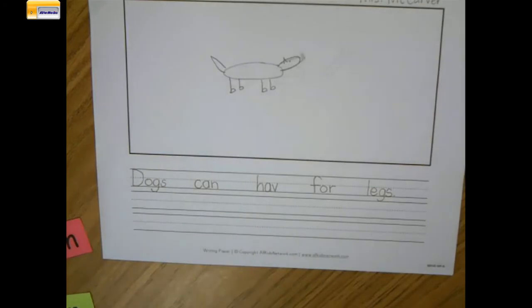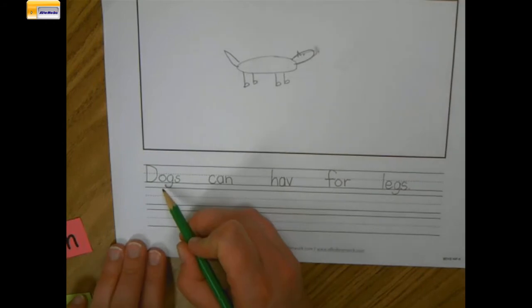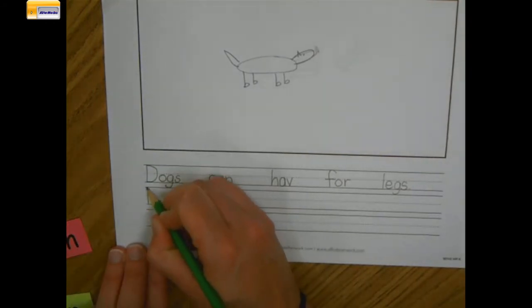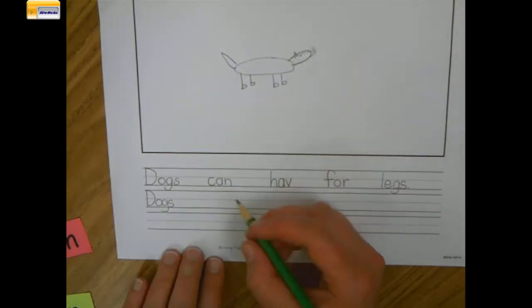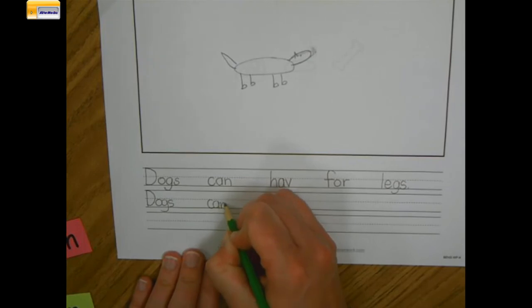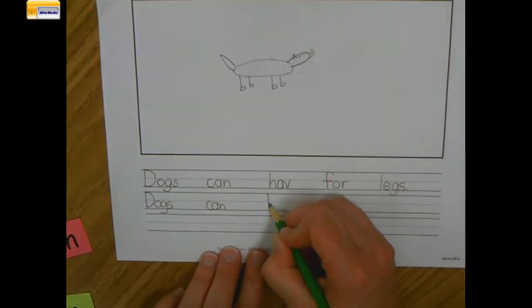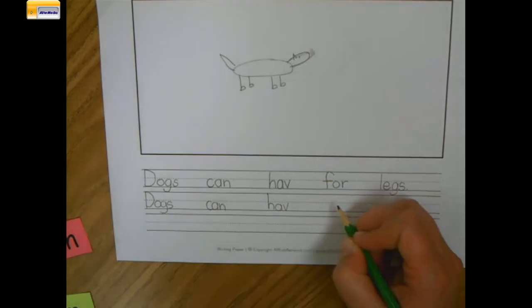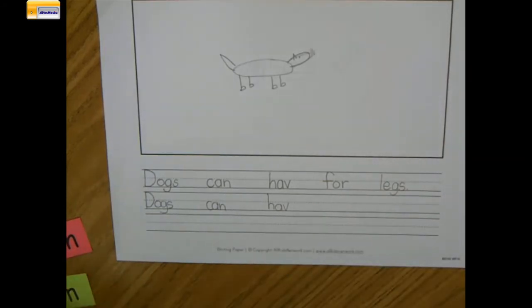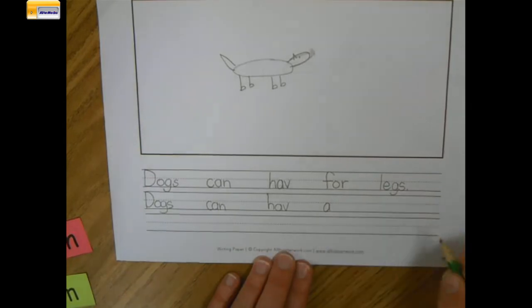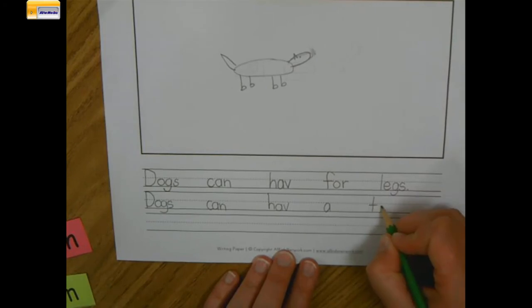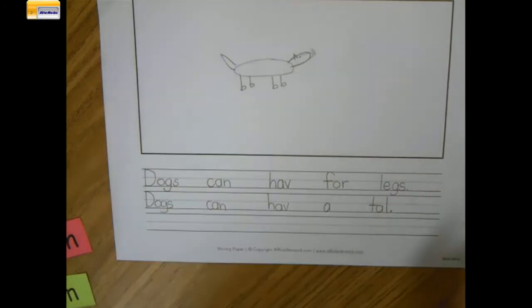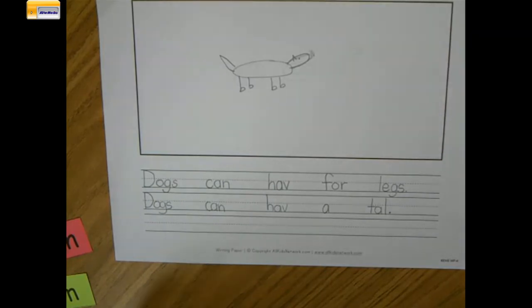I also wanted to teach people about their tail because dogs have tails. Now, I already stretched out this word dogs, so I'm going to write it really fast. Dogs. And that's the word can again. Can have a. Oh, that's a word I know right away. It's just one letter. A tail. That's one I need to stretch.